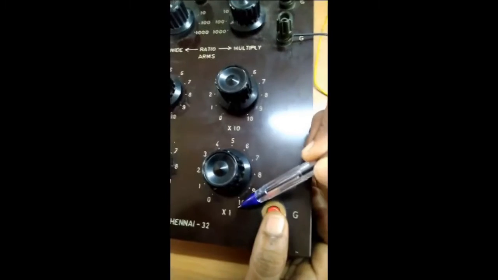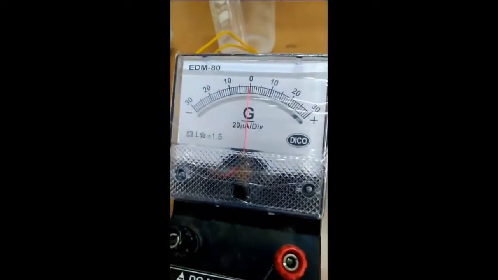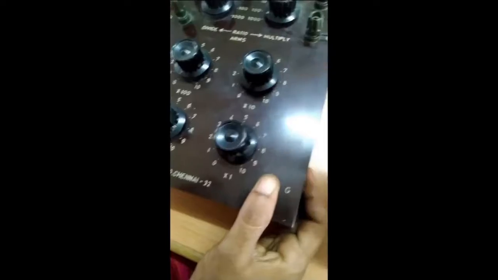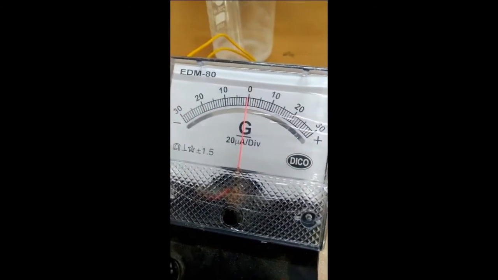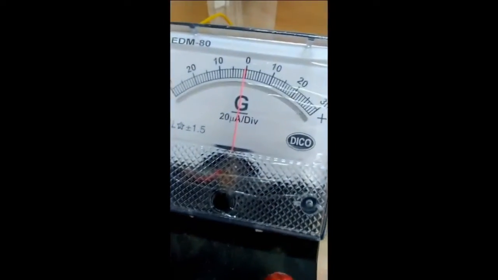Now let us change the 1 dial. Let us keep it at 0, and it shows deflection towards the left. So let it increment to 1. Again the deflection is slightly towards the left. Let us change the dial to 2 and check the galvanometer.